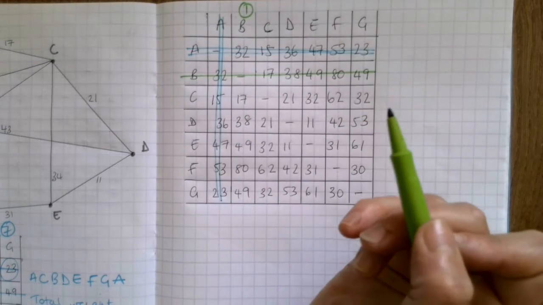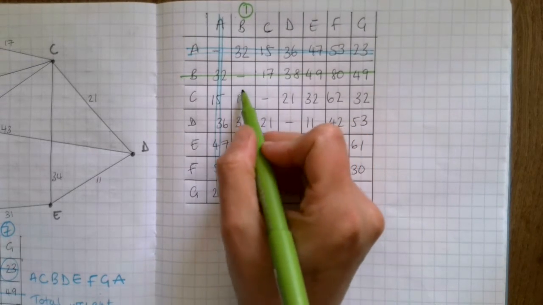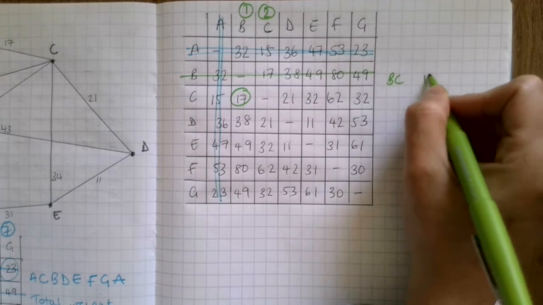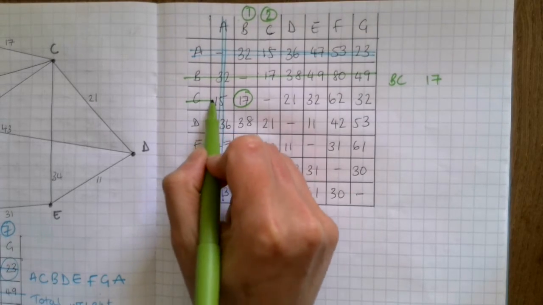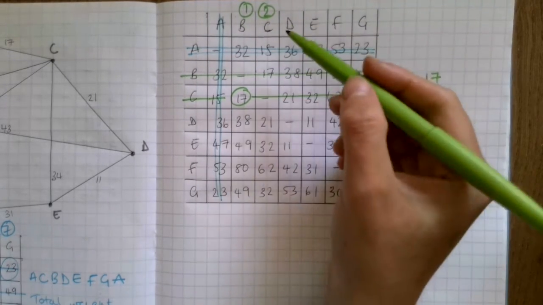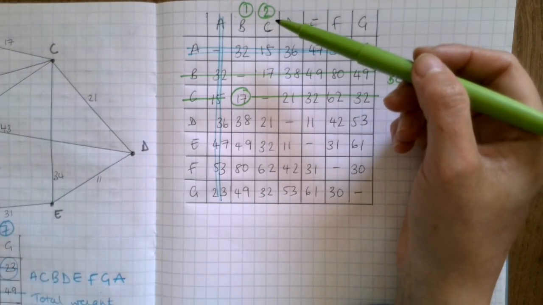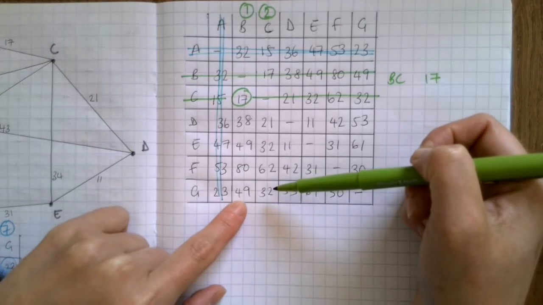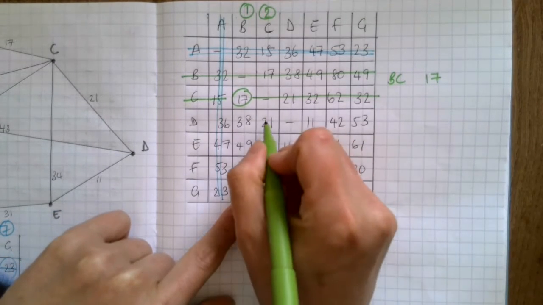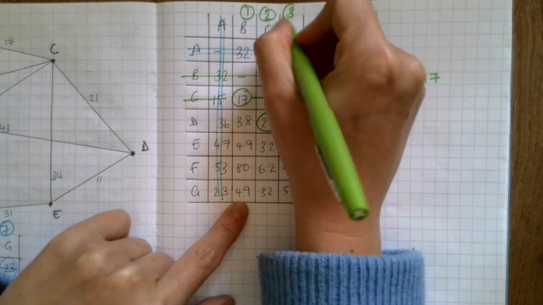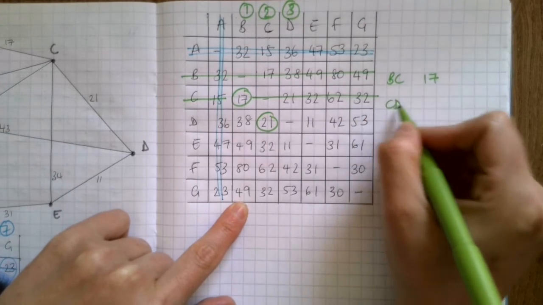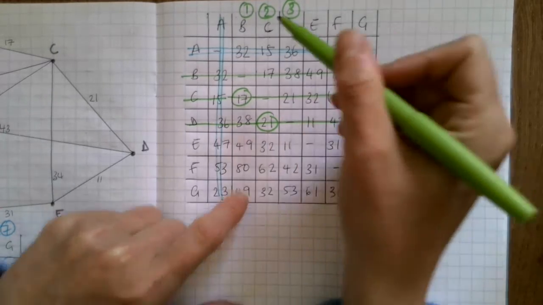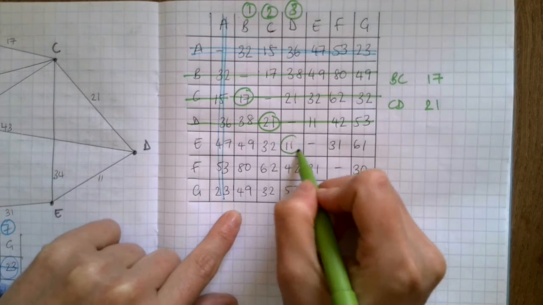I don't want to go anywhere in B because I'm already there. The lowest one is 17. I'm already at C, so cross the rest of that out. Now, because this is a greedy algorithm to find a minimum spanning tree, I can look down both of these, and the lowest number is 21. Takes me to D. And now I can look down all three of these, and the lowest number is that one.